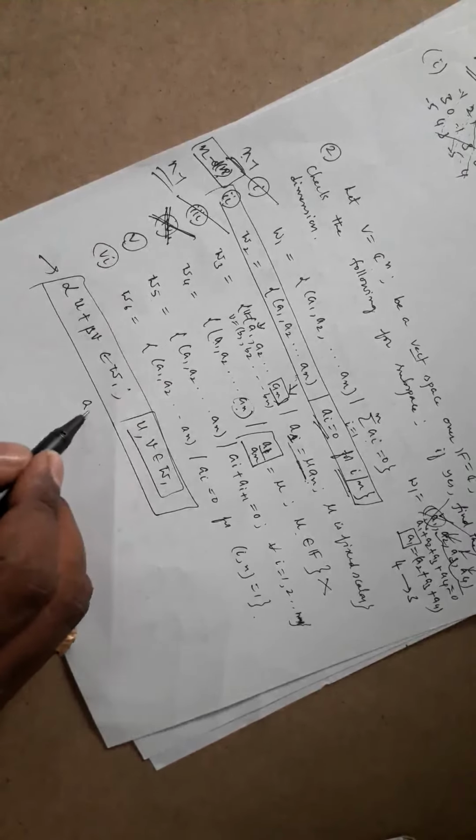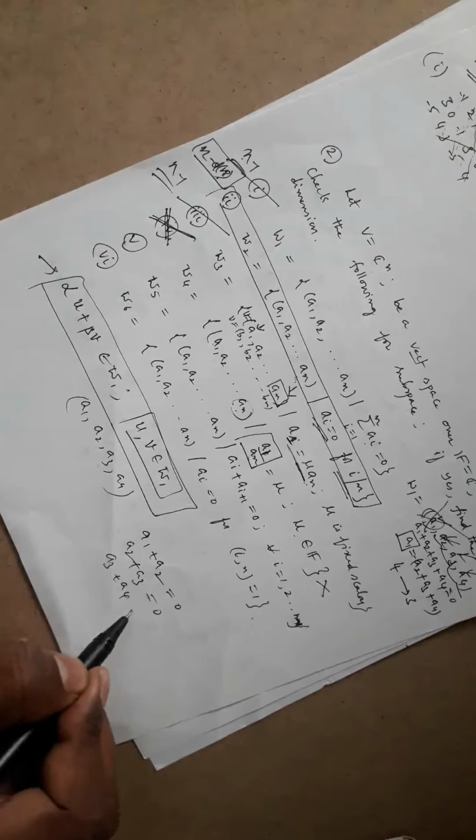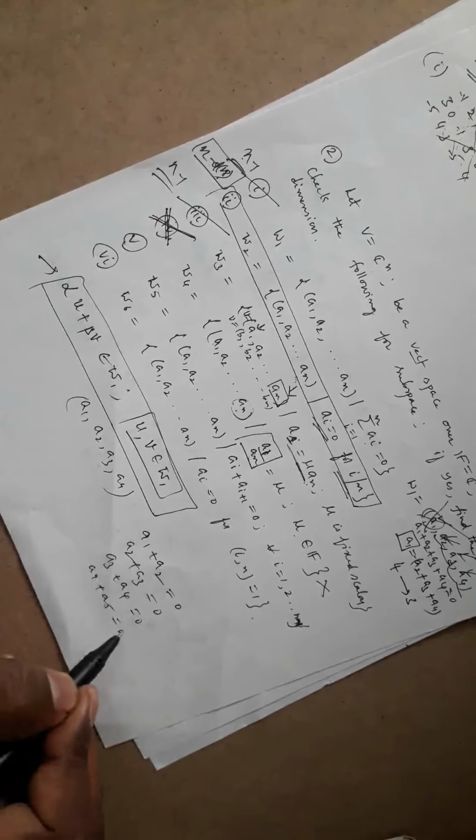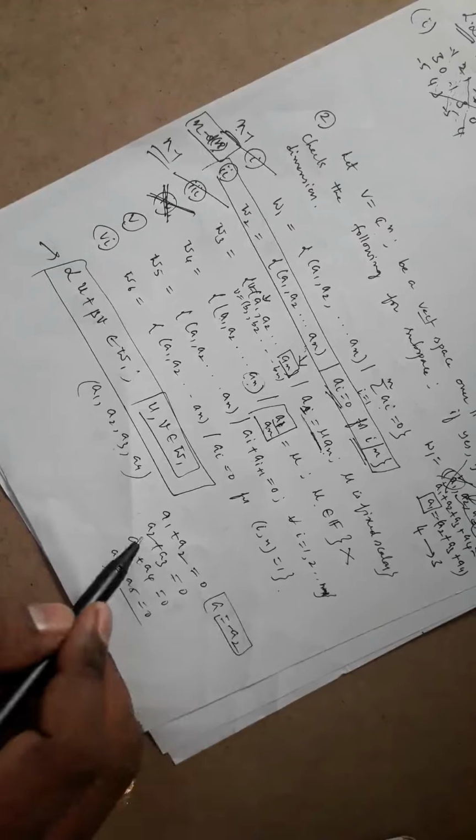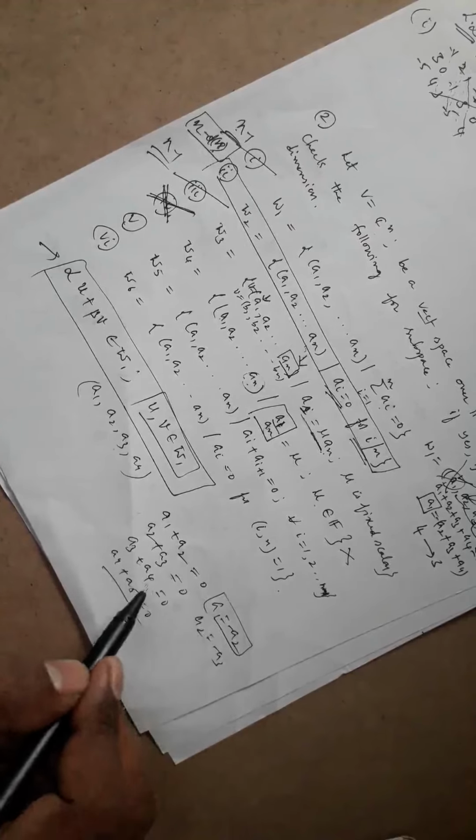How about this? W5 is there. You take n is equal to 4. As I said, a2, a3, a4. a1 plus a2 is 0. a2 plus a3 is 0. a3 plus a4 is 0. a4 plus a5 is 0. Getting? a1 plus a2, a2 plus a3, a3 plus a4, a4 plus a5. Here, what is a1? a1 is minus a2. What is a2? a2 is minus a3. What is a3? a3 is minus a4. What is a4? a4 is minus a5.